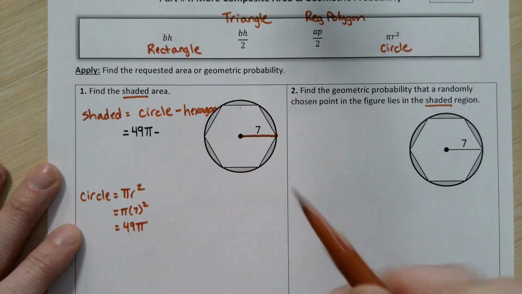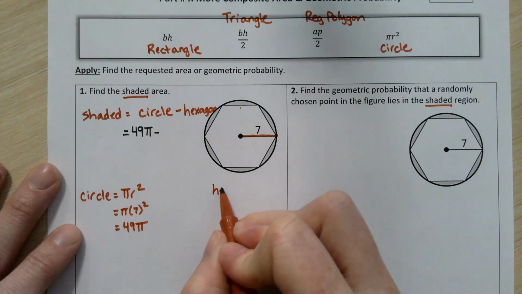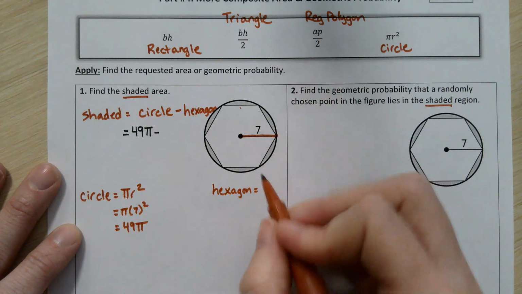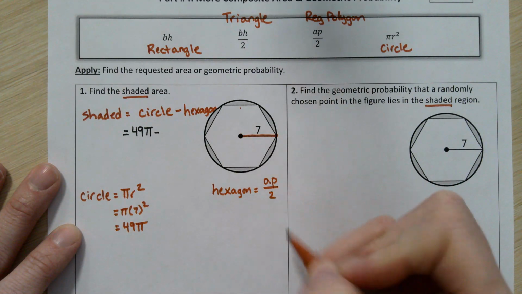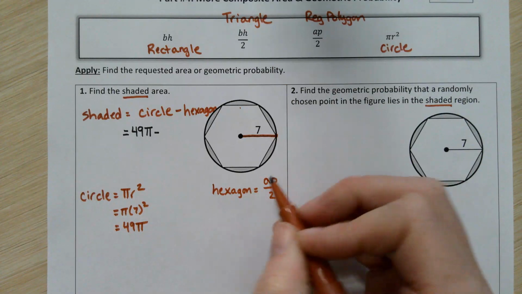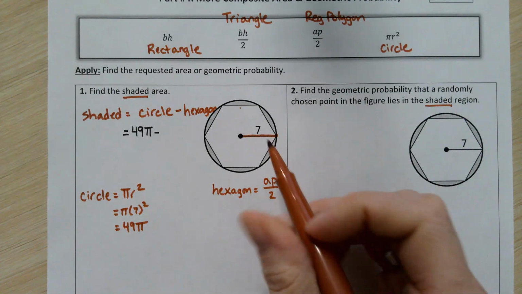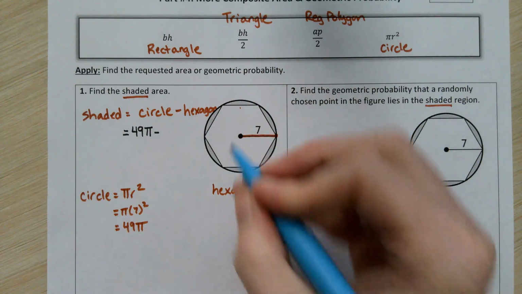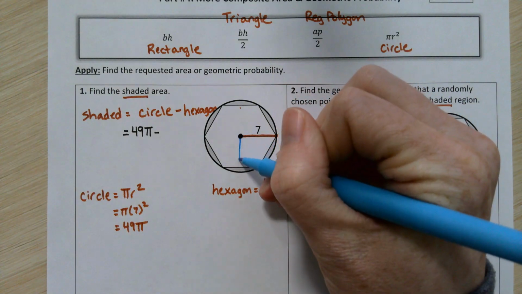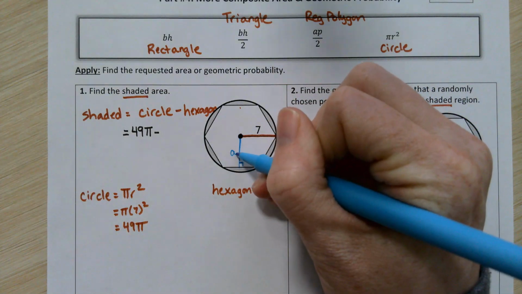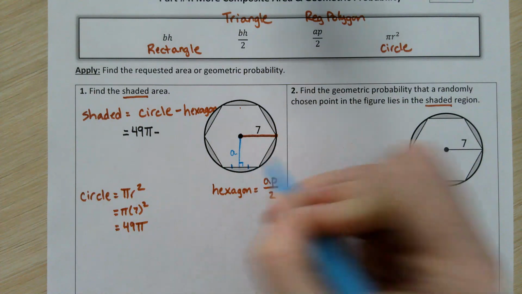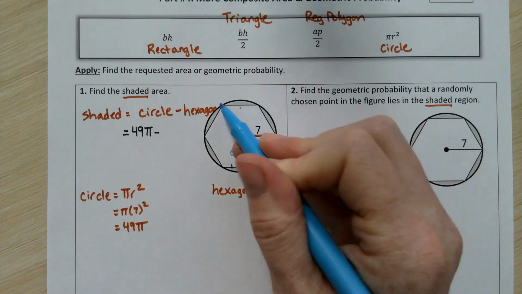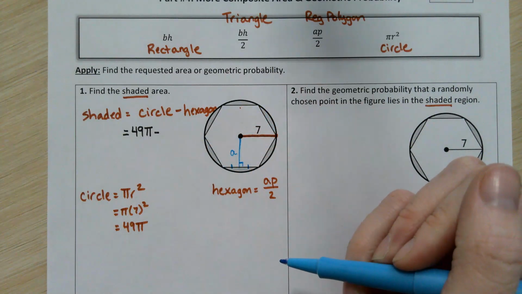Now we need to work on the hexagon to try to figure out what that hexagon area is going to be equal to. And that's a regular polygon. So we're going to use this apothem times perimeter divided by 2 situation. If I'm looking for the apothem and the perimeter, it would probably be a good idea if I could see them on the picture. So I'm going to go ahead and from the center, draw in that apothem that travels and makes a right angle at the midpoint of that side. And then perimeter would be the distance all the way around that hexagon. So I don't think I'm ready to find that either.